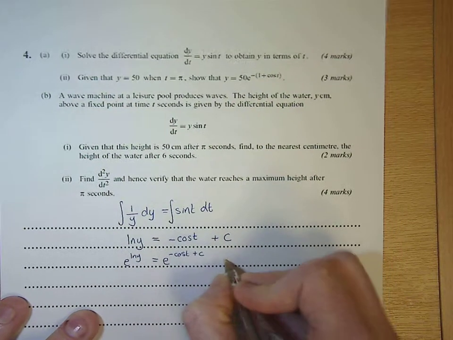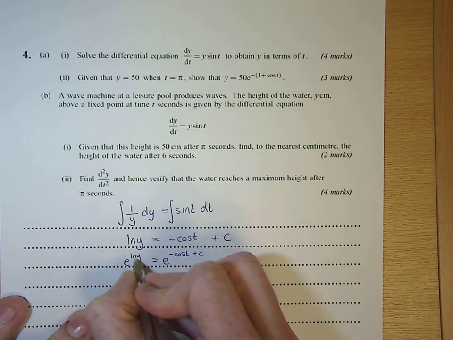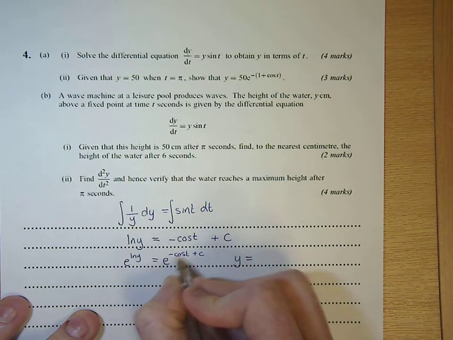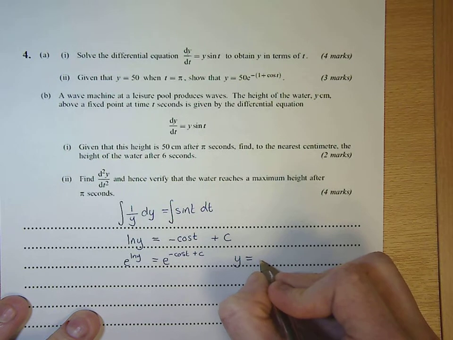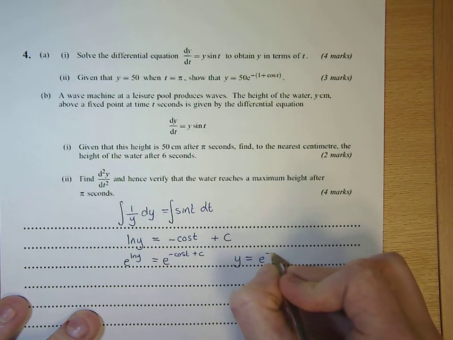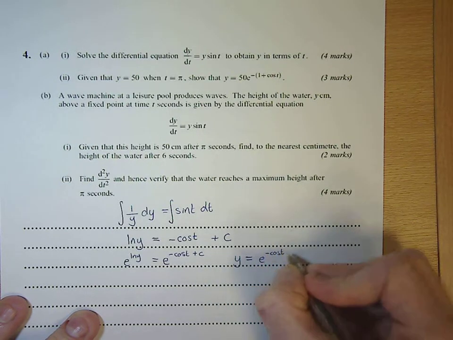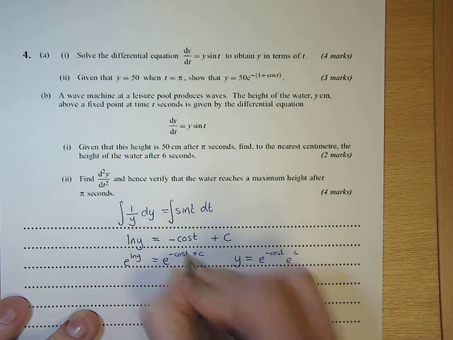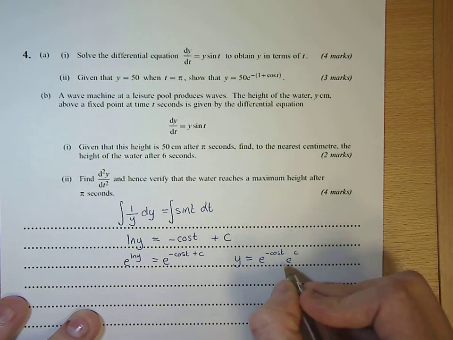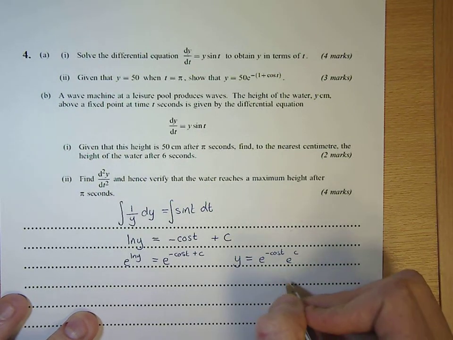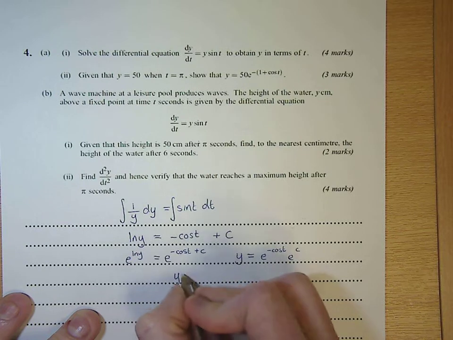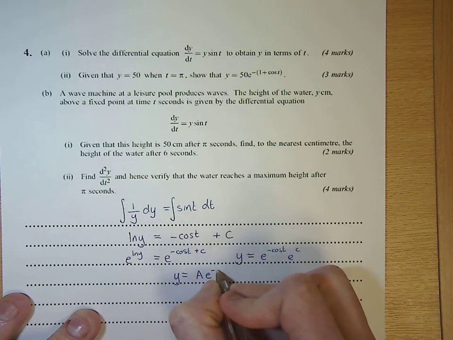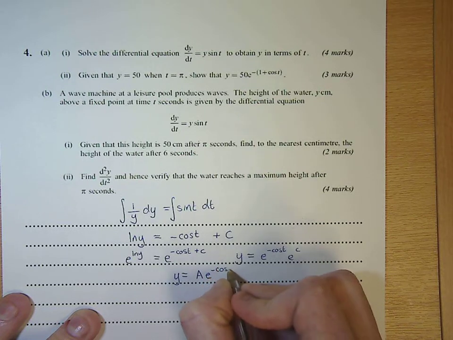This could be rewritten as e to the ln y is y, and e to the minus cos t plus c could be written as e to the minus cos t times e to the c. If I multiply with the same base, I add the powers. E to the c itself is a constant, so I'm going to replace e to the c with a. Y is equal to a e to the minus cos t.